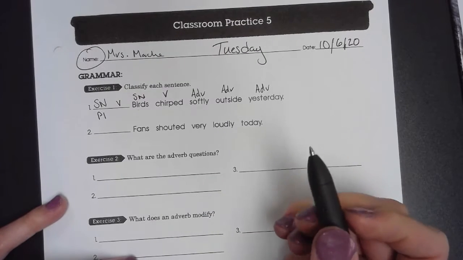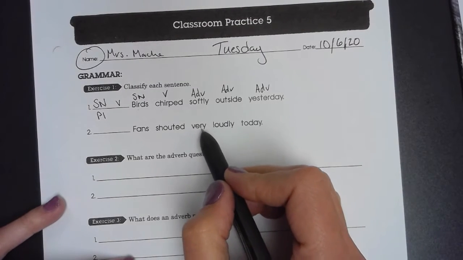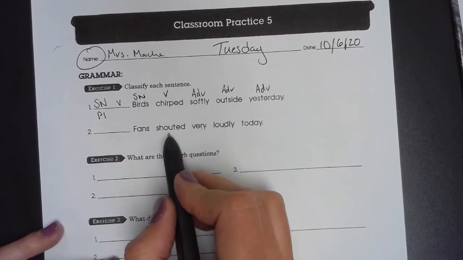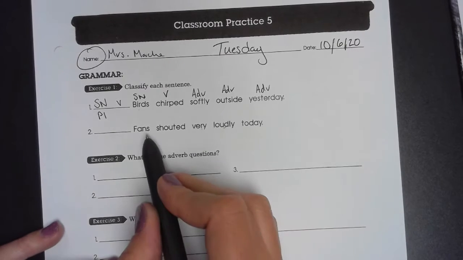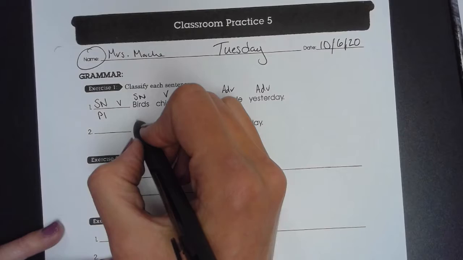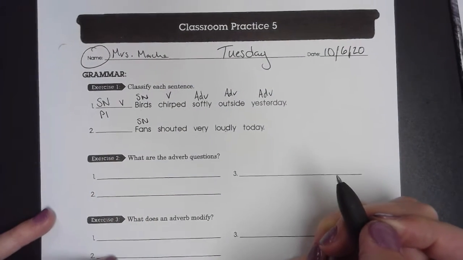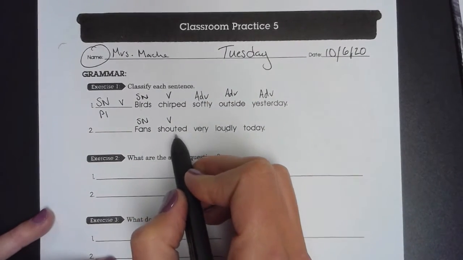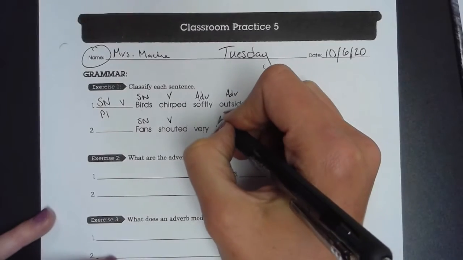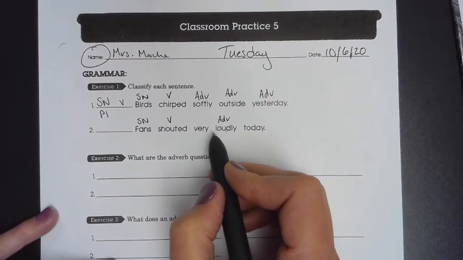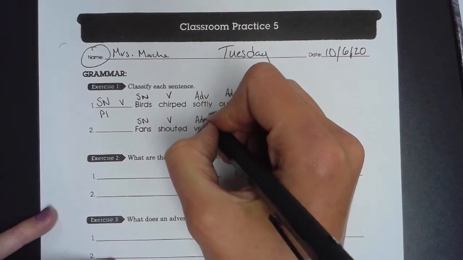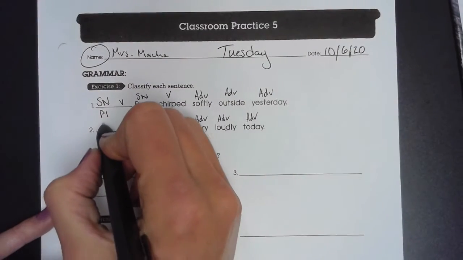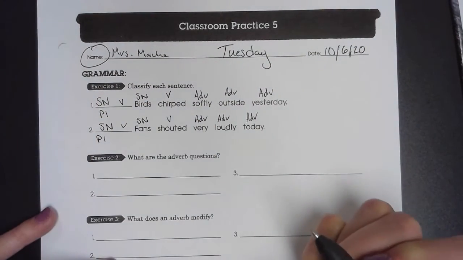Sentence 2. This will be a little bit different because very is going to modify loudly. I'll show you. Sentence 2. Fans shouted very loudly today. What shouted very loudly today? Fans. Subject, noun. What is being said about fans? Fans shouted. Verb. Shouted how? Loudly. Adverb. How loudly? Very loudly. Adverb. Shouted when? Today. Adverb. Subject, noun, verb, pattern 1.